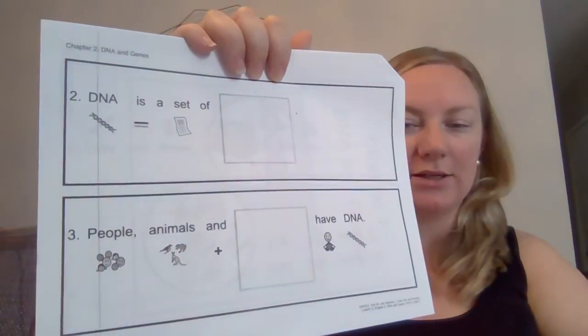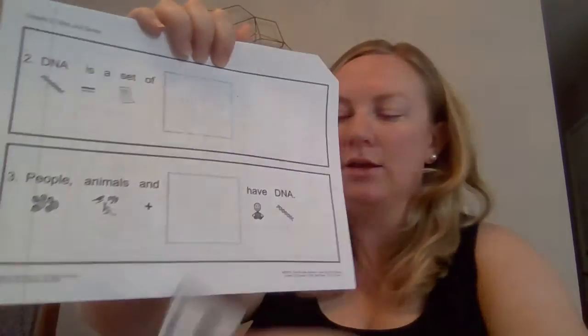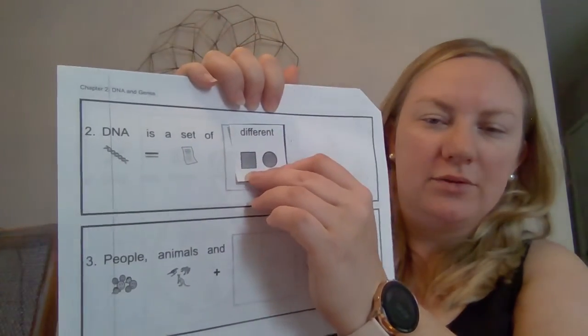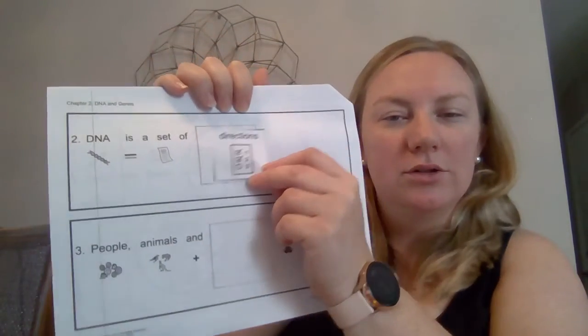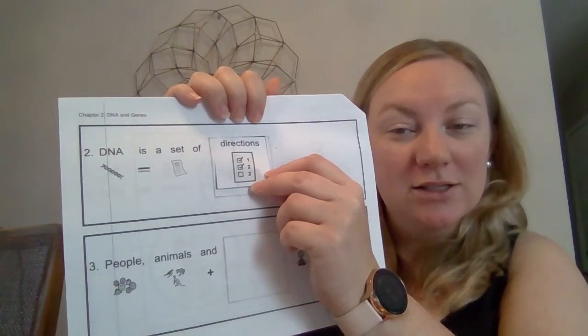Great. Cooking right along. Number 2 says DNA is a set of, let's see. DNA is a set of different? No. DNA is a set of directions. Yeah, it tells the genes what to be, what to look like. DNA is a set of directions, just like Alexa or Siri give us directions of how to get to school.